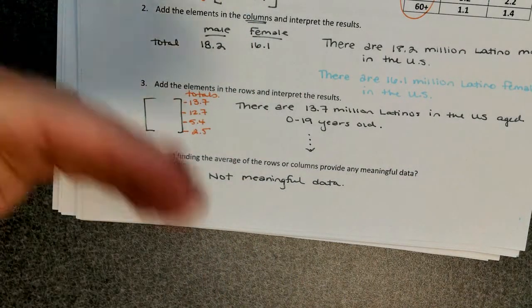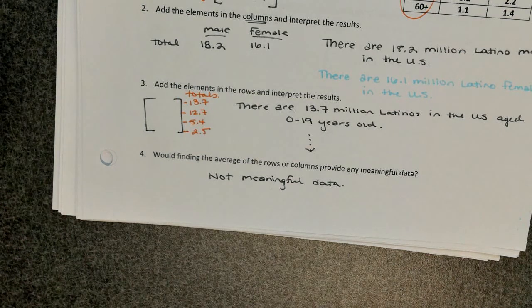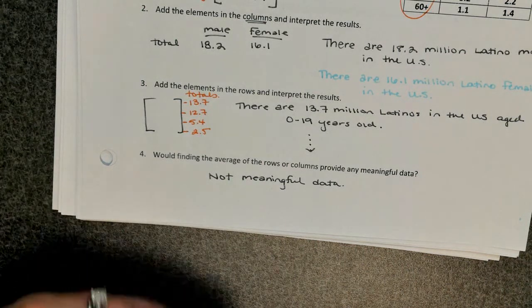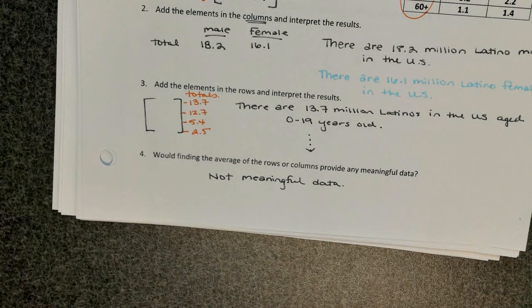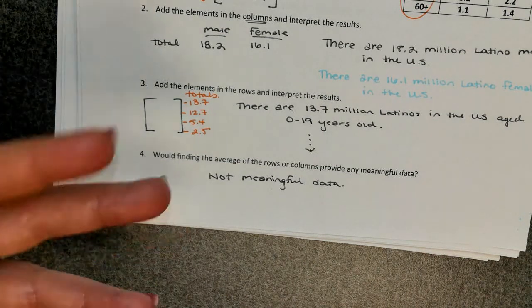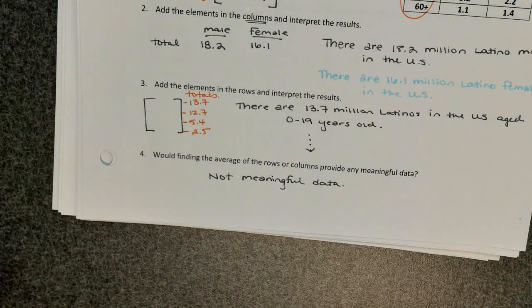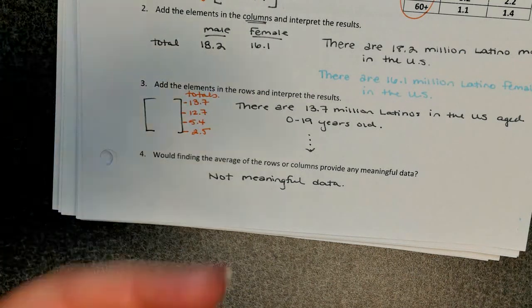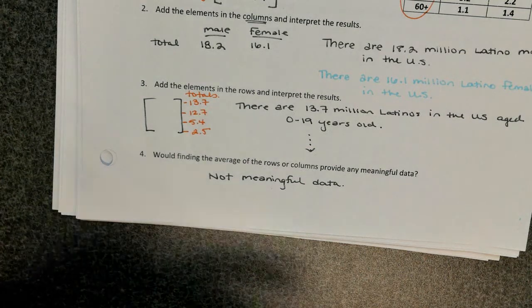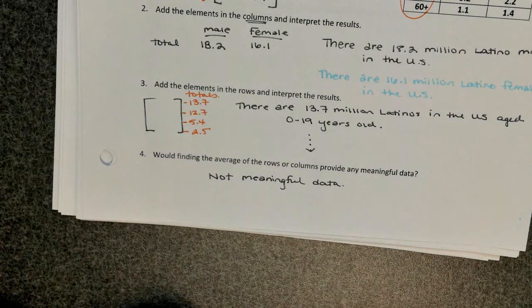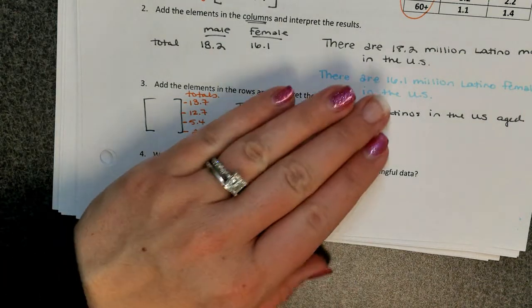Now, if you had trials, maybe one person did 4 different trials of something and it was a score they earned, you could take the average and say it's their average score. If you had trials per person or per object, then an average would actually mean something. So in this case, it's not meaningful data, but sometimes it is.